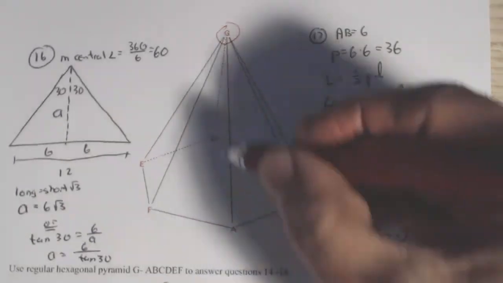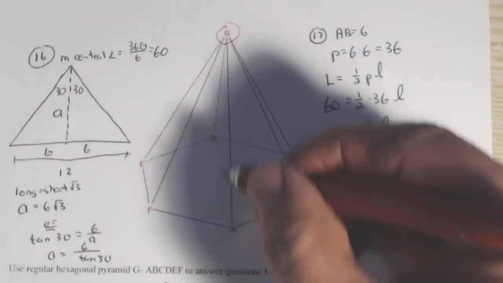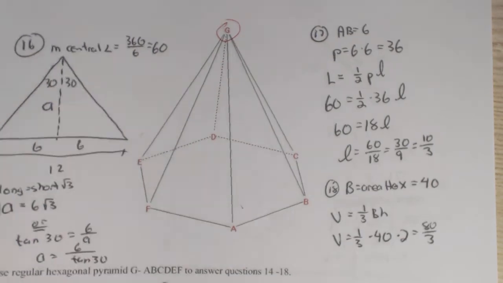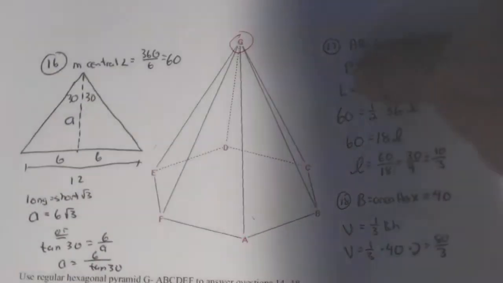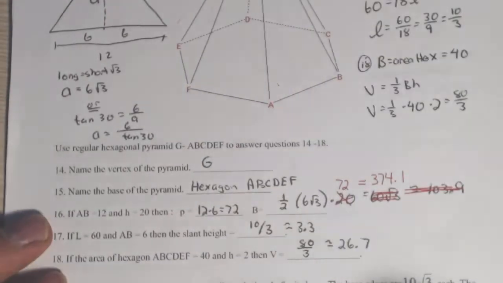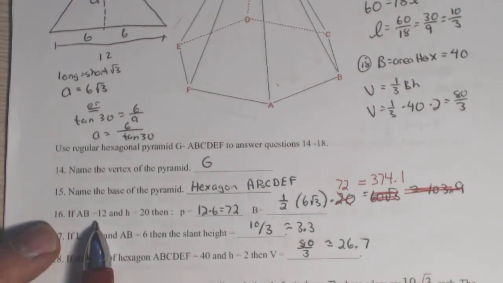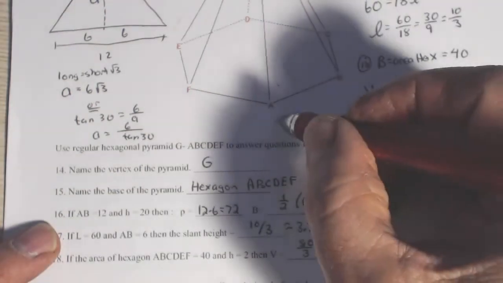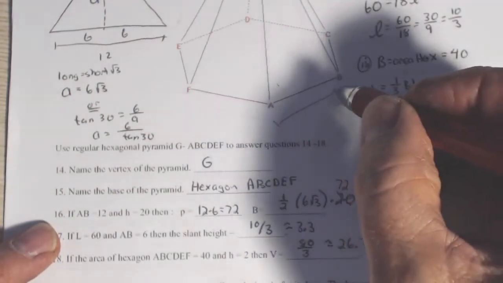With pyramids, the lateral faces are always triangles. They're always congruent isosceles triangles. So if you see anything that's not a triangle on a pyramid, it has to be the base. So a hexagon is our base. Okay, on problem number 16, we're given that AB is 12 and the height of the pyramid is 20. Well, AB, 12 here, is a base edge.